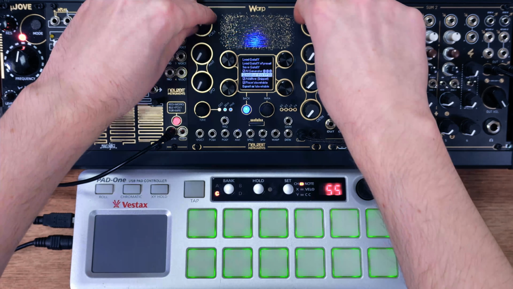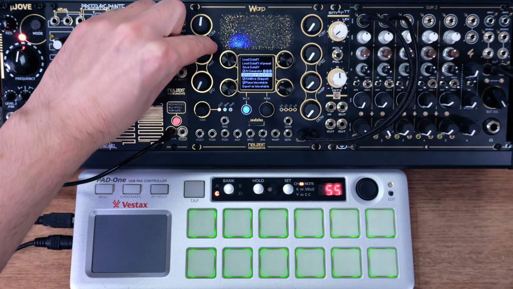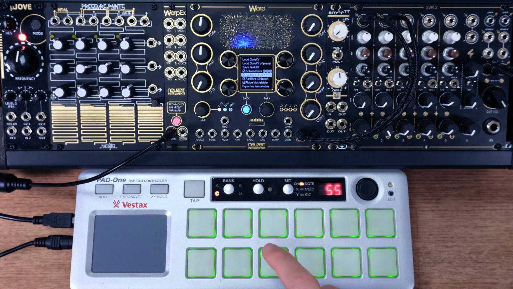You can create filter sweeps by modulating the X position with LFOs or envelopes. This technique can be useful as this pseudo filter sits earlier in the signal chain before the spec and warp sections, so it behaves differently to the actual filters.